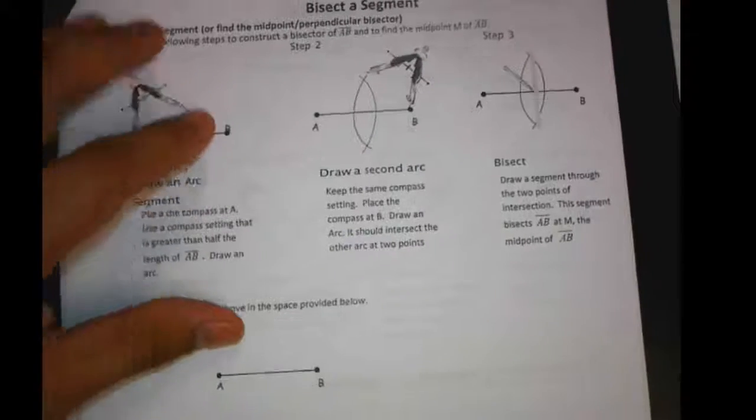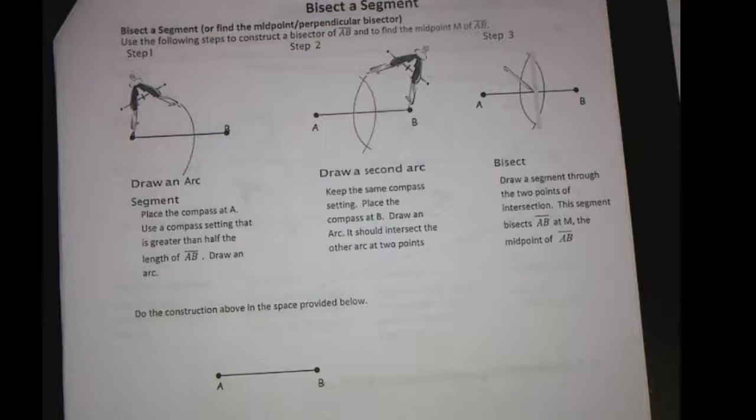So right now, I want everyone to look at bisect a segment, okay? Now, what does bisect mean? What does it mean? Okay. So, in the name, bisect, cut. Cut into two equal parts, okay? Or cut in half. So what does a bisector do? Cuts it in half, right?